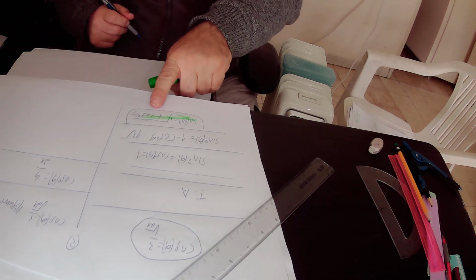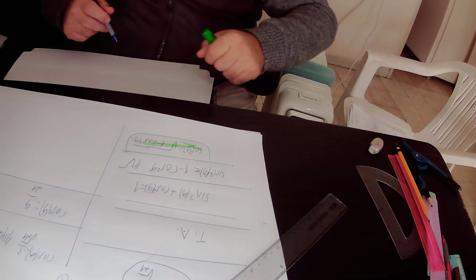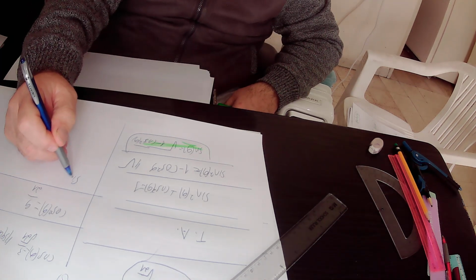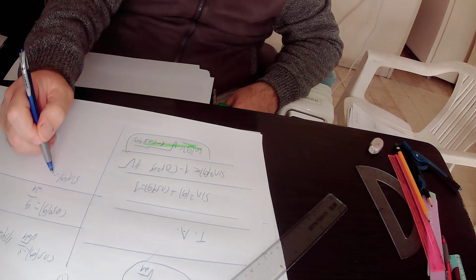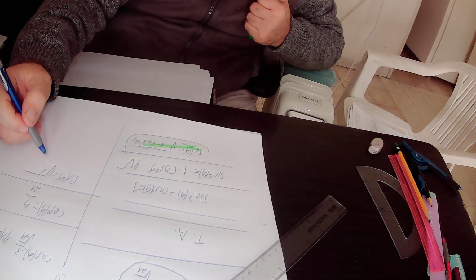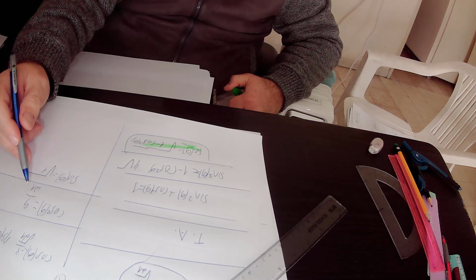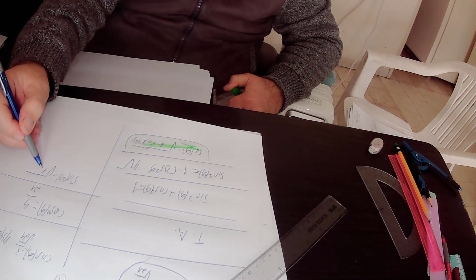Now we can substitute cosine square alpha in this trigonometric identity by 9 over 21. We will do it now and we will get that sine alpha equals the square root of 1 minus cosine square alpha. Cosine square alpha equals 9 over 21.